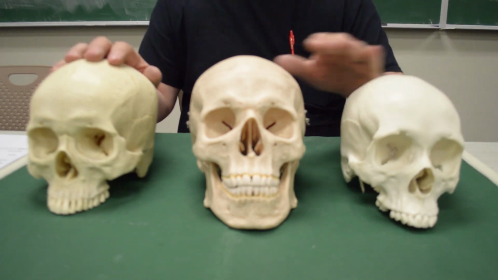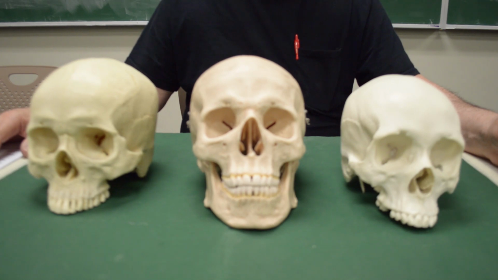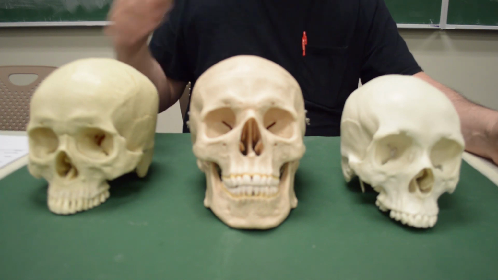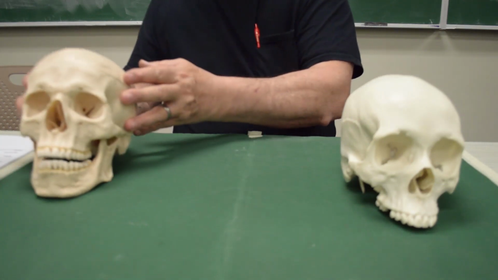And remember what I said about this, because our species is so flexible. In reality, these are not ideal in the sense that they have all of the traits, or only all of the traits for each population. There is some admixture between. So I'm going to start with the African skull.